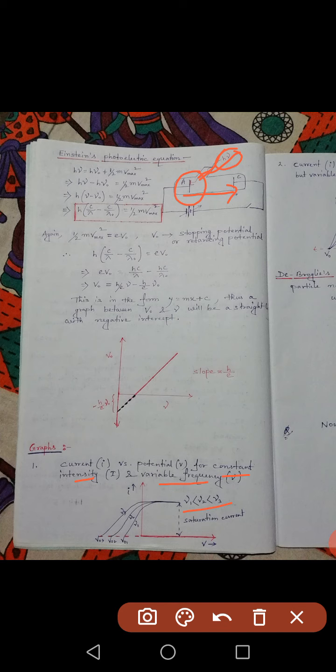So you can see that for the first frequency, nu 1, the graph goes like this and it meets here. This part is the saturation current. For nu 2, again it is increasing and reaching this level, that is the saturation current. Again for nu 3 it is increasing and reaching this point, that is the saturation current. Here you can see this is the positive x axis, along which we are plotting positive potential. This is the negative x axis, along which we are plotting negative potential.